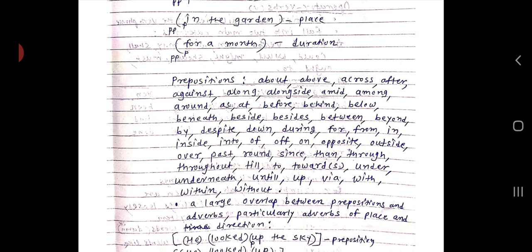So you can watch it. It ends with a full stop again. The last preposition here is without. It means their membership is fixed. You cannot add new prepositions. That's why it is included in the closed word class.